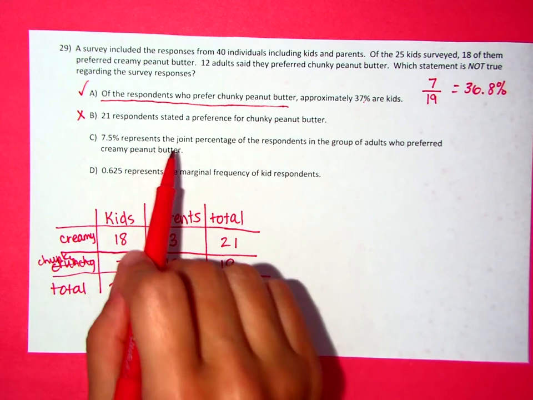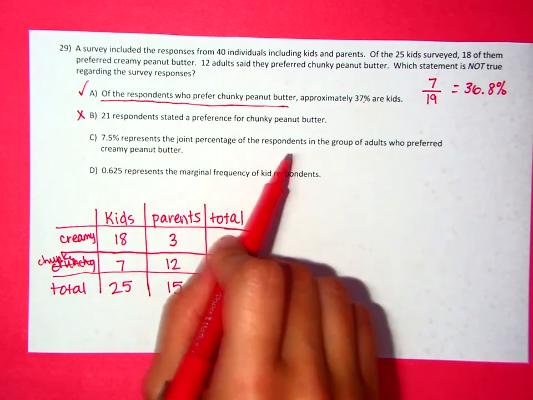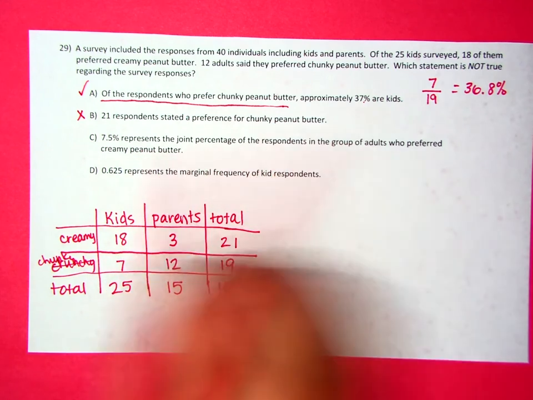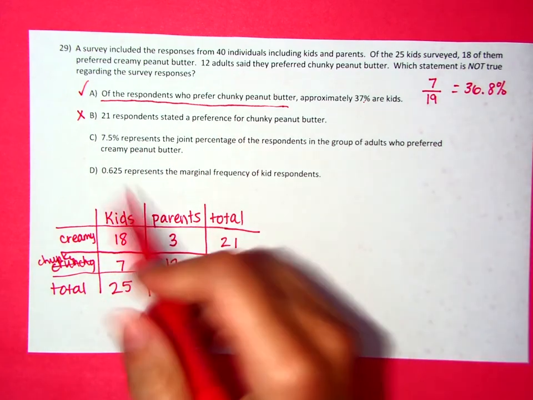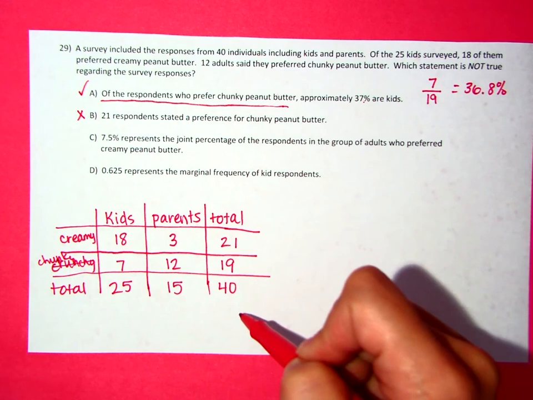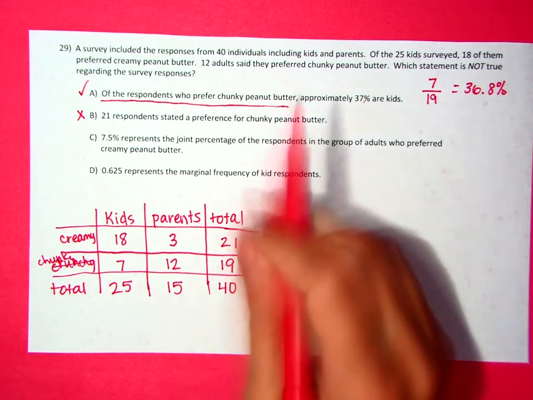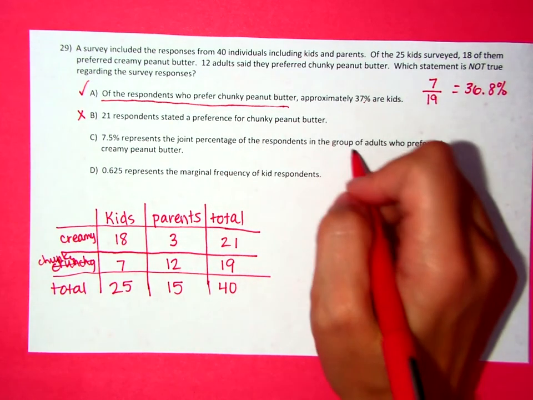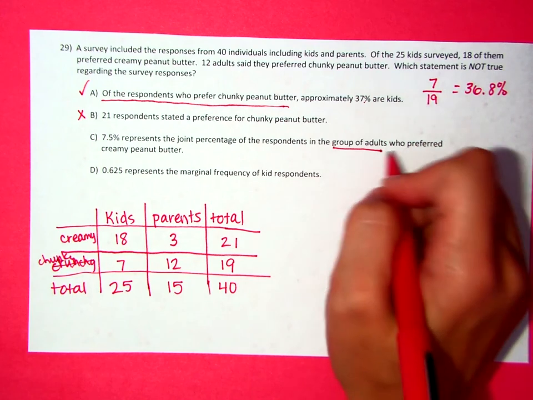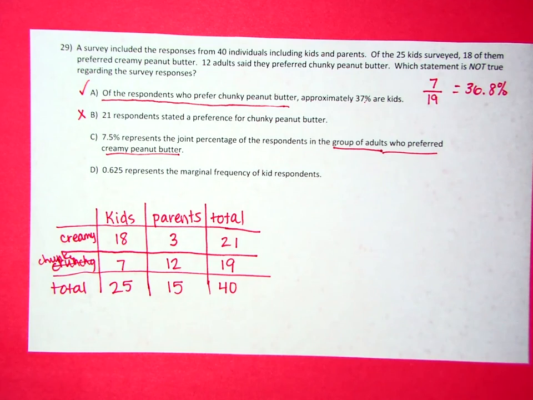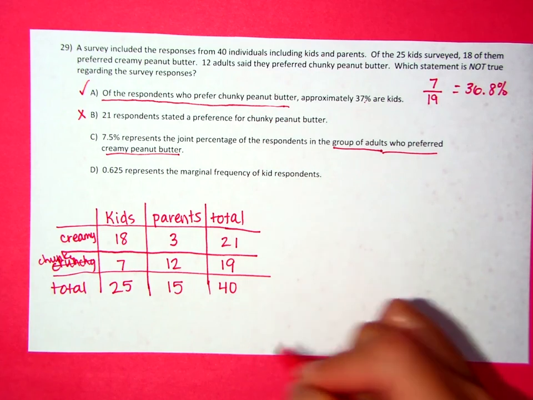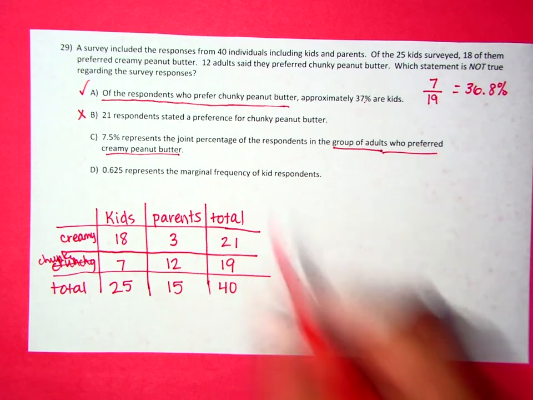7.5% represents the joint percentage of the respondents in the group of adults who preferred the creamy peanut butter. When you're looking at this, it's a joint percentage, which means we're taking these numbers here and comparing it to the total. So let's look at all the information that we're supposed to find in this, because that was pretty wordy. We're looking for a group of adults who preferred creamy peanut butter. So the parents who preferred creamy. So we're taking that 3 out of 40. And when we do that, we're going to get about 0.75% or 0.075%.